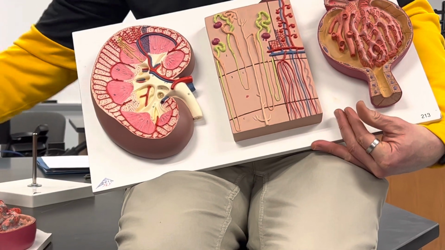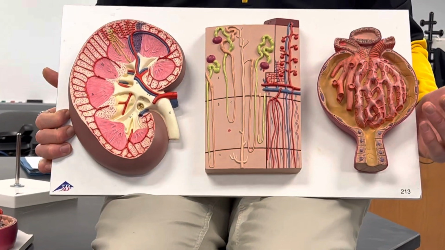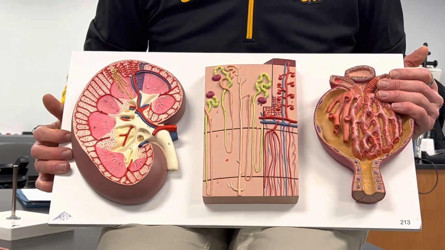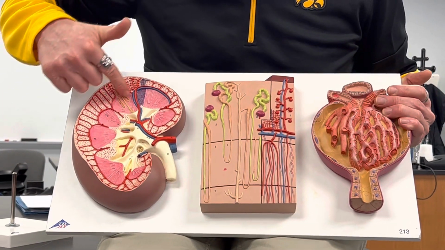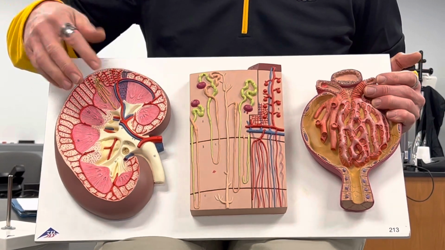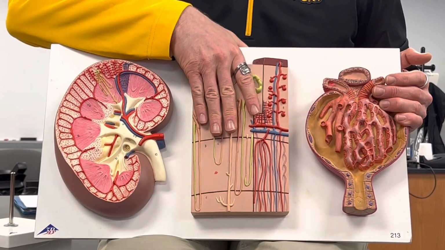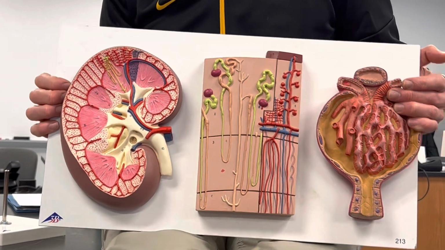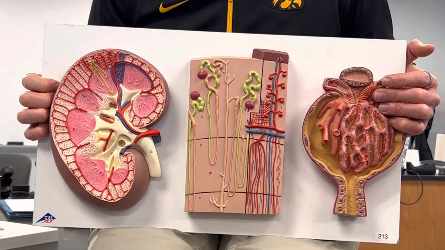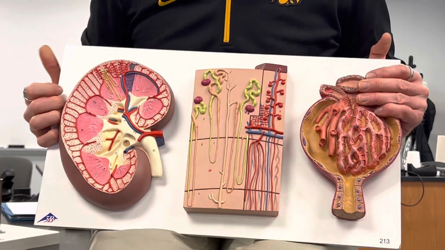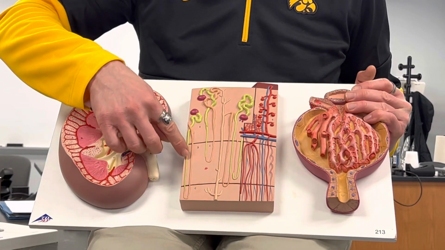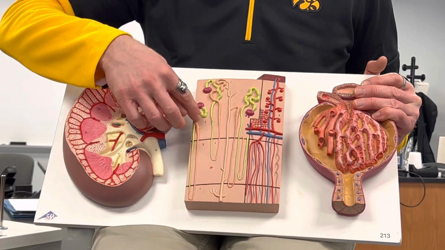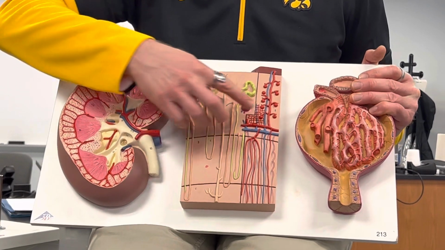Okay, so nephrons are the units that do the work in the kidney of making pee. You can't really see nephrons, well, you kind of can here. You can see nephrons here, but zoom in, and here are the nephrons on this one. There are two types of nephrons: a cortical nephron and a juxtamedullary nephron. The cortical goes way down deeper into the cortex. So this model has two different cortical nephrons.